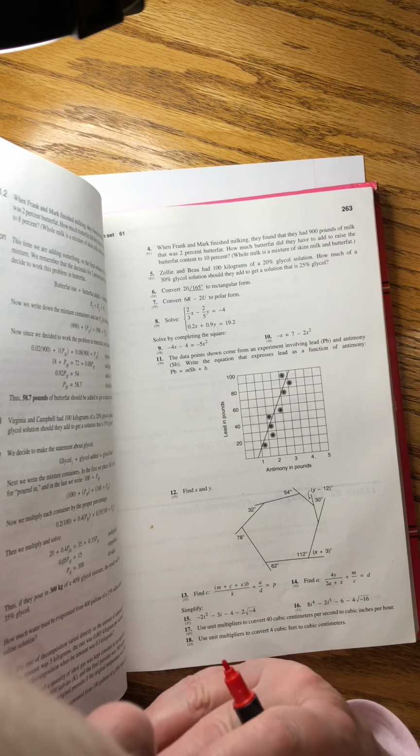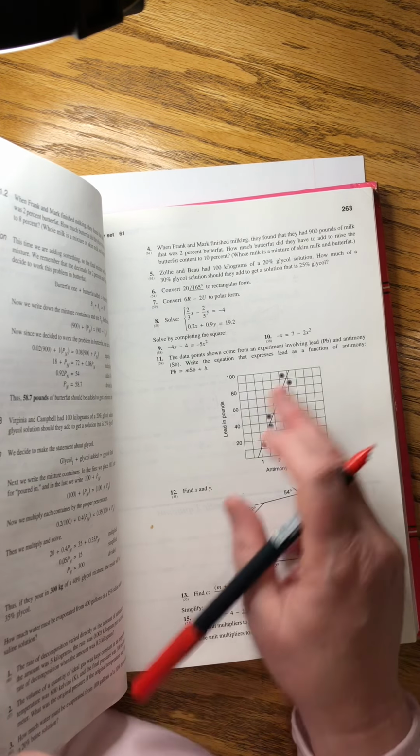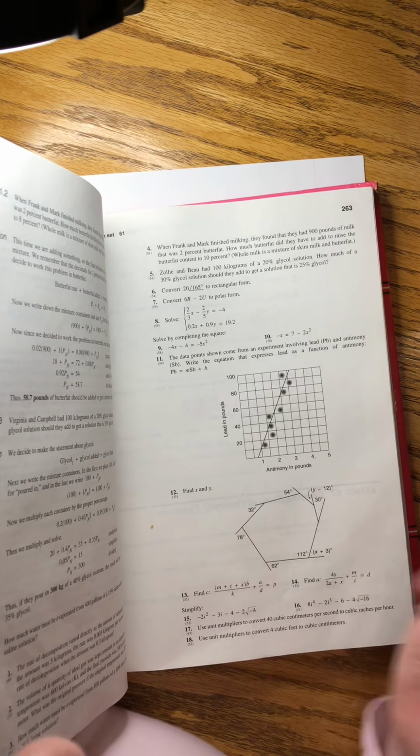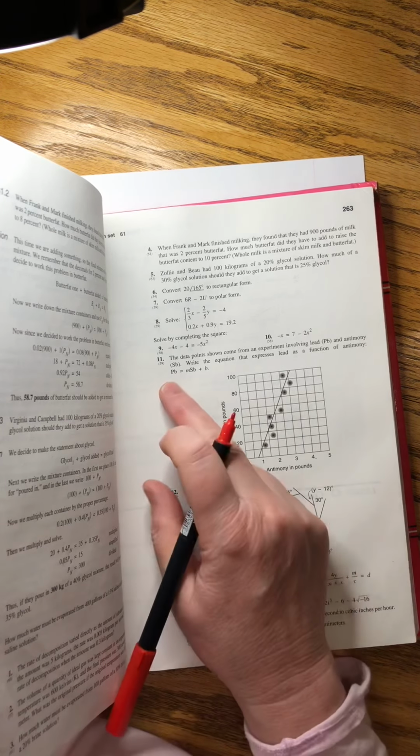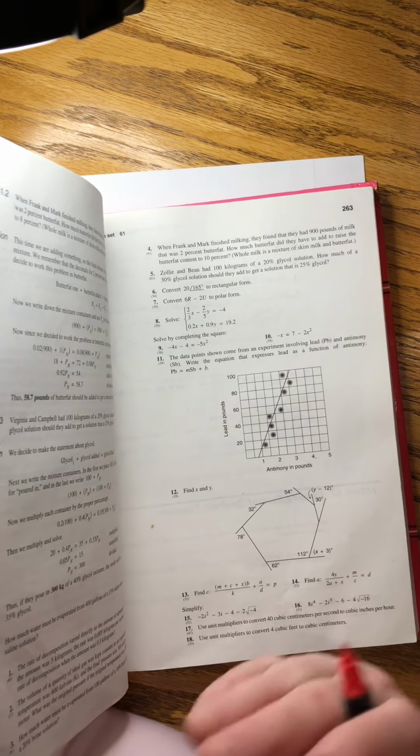Write an equation that expresses lead as a function of antimony. Okay, that just means lead is the y and antimony is the x. We already knew that. And they're giving us, instead of y equals mx plus b, look, he just put in the chemicals for us. That was nice.